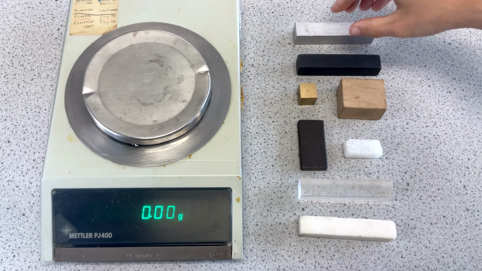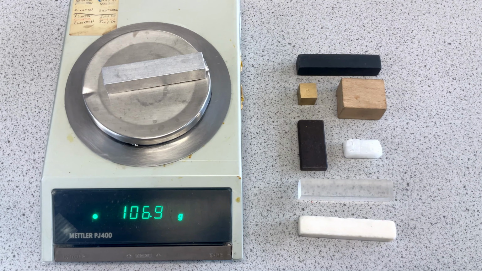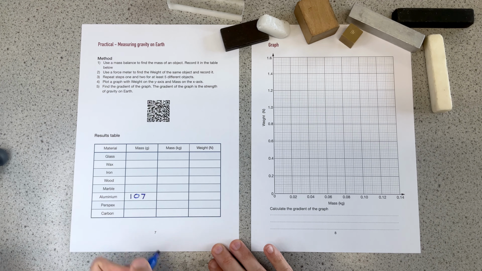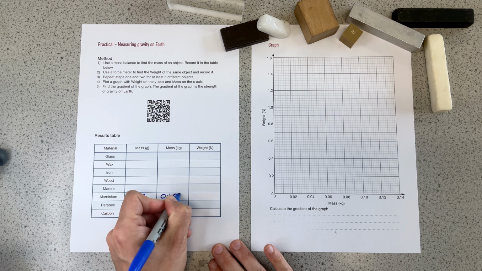Step 1. Take your first object and place it on the mass balance, then record its mass. Remember, to convert grams to kilograms, you divide by 1,000.